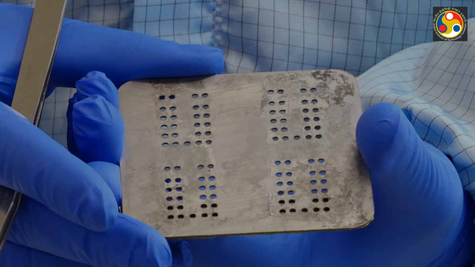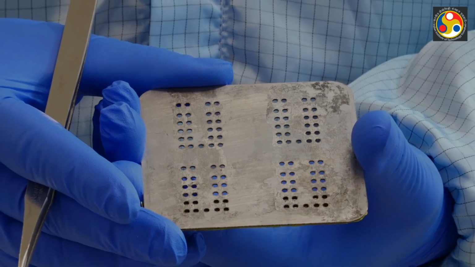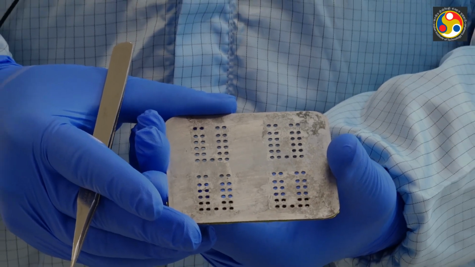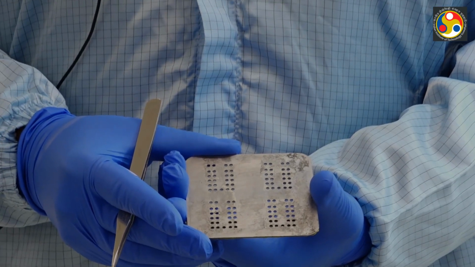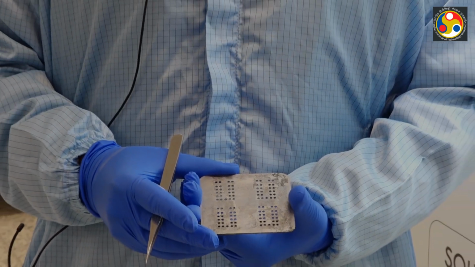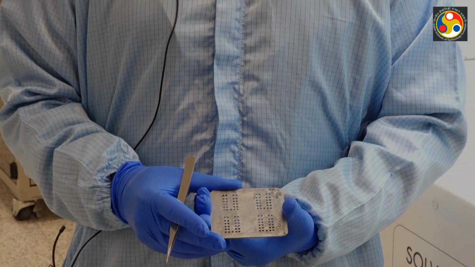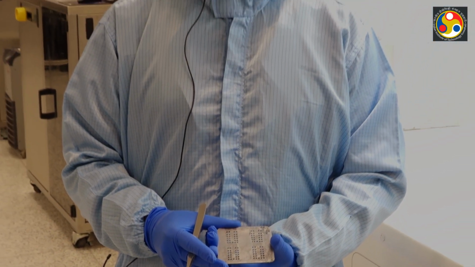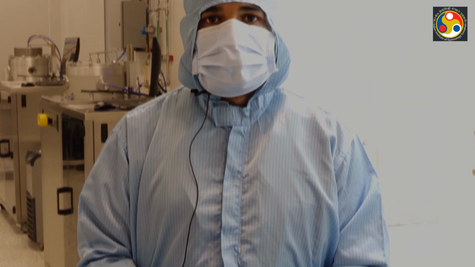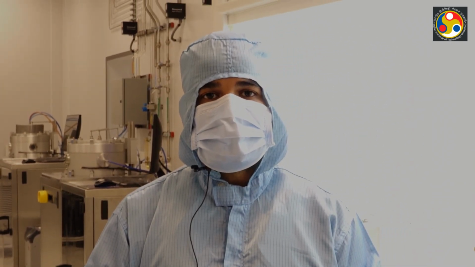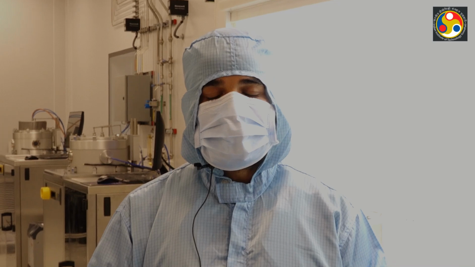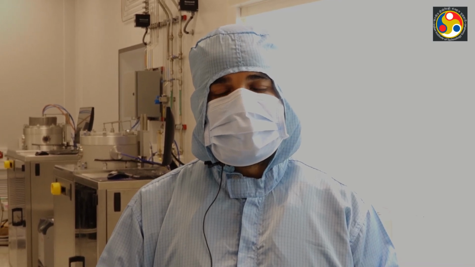So these are the samples for our PECVD deposition. We are going to deposit silicon dioxide through PECVD process. These are the silicon wafers which we have thoroughly cleaned, followed by acetone and IPA ultrasonication. Then we dried it in nitrogen stream and heated it up to 150 degrees for 10 to 15 minutes.